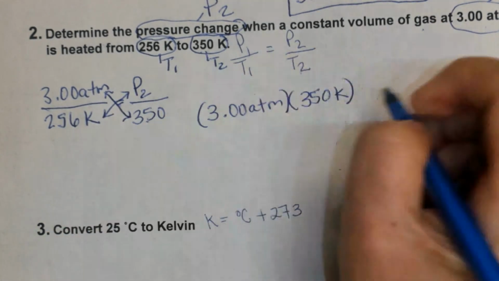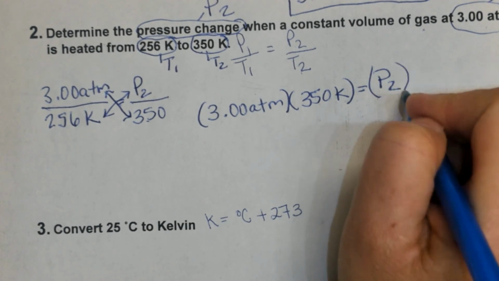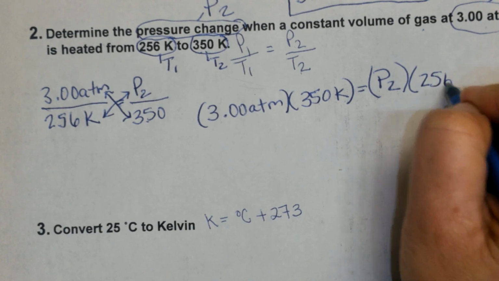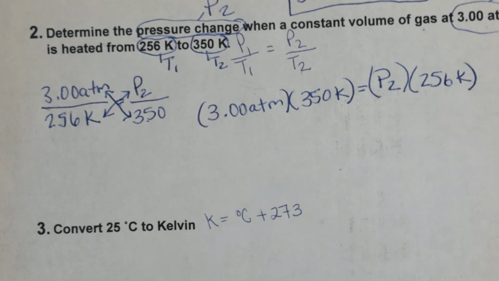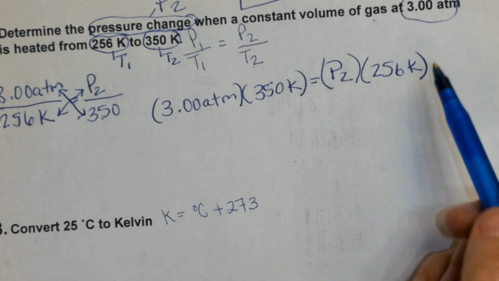And that equals P2 multiplied by 256 Kelvin. Okay. And now we're ready to isolate the P2.